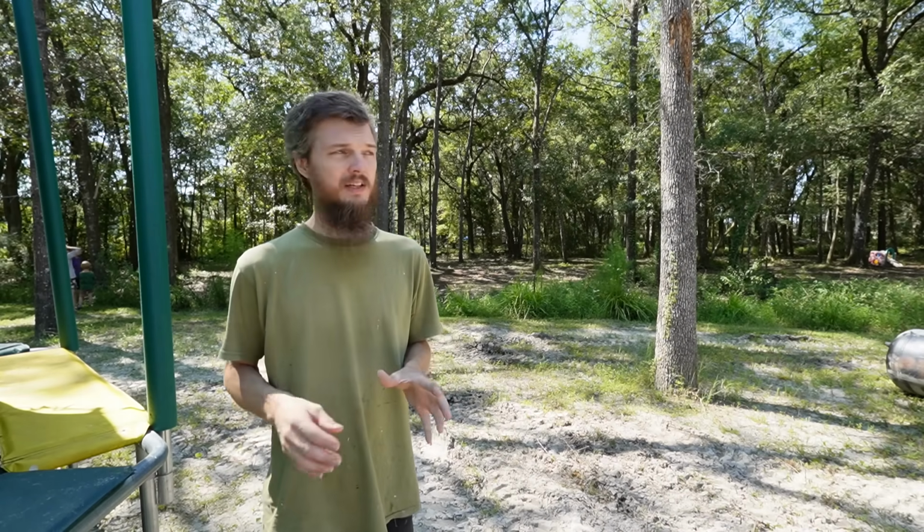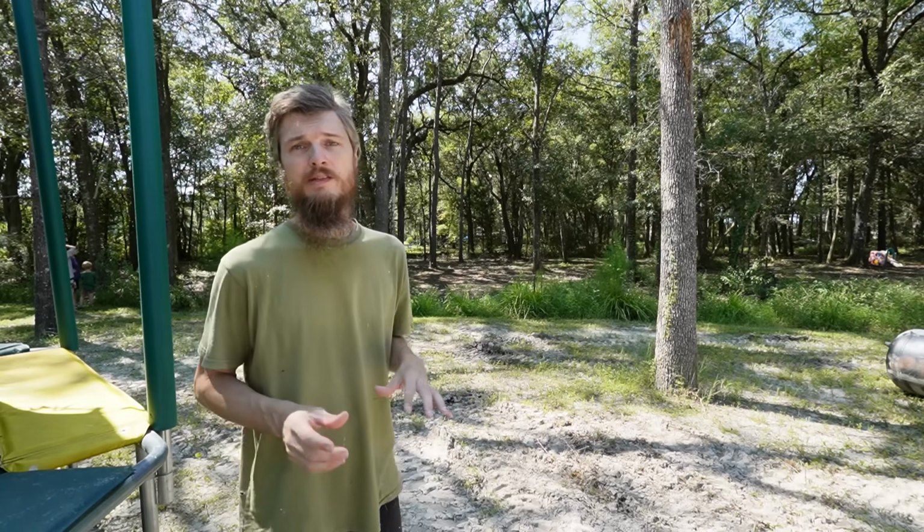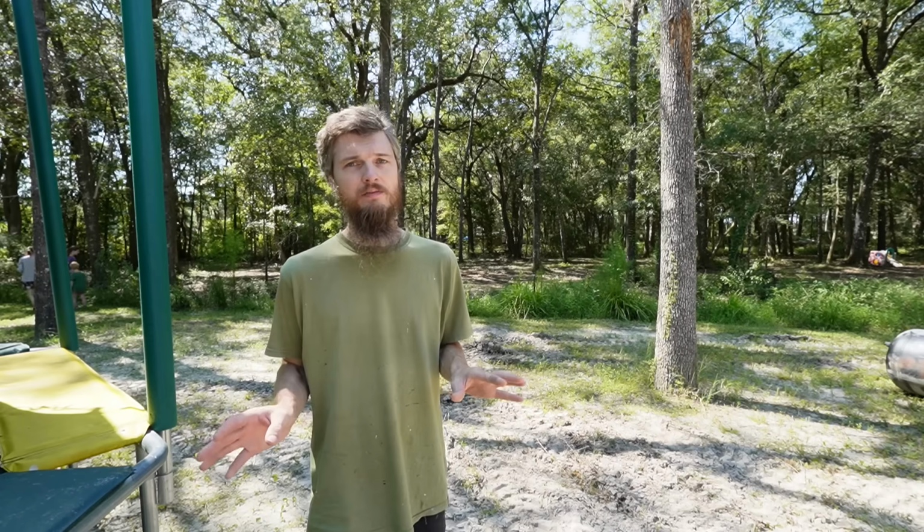After we moved in, we had some pretty big flooding a couple of times, and it really messed up a lot of trees around here. We've actually seen a bunch of them die, trees that we had nothing to do with. So the flooding could have been a factor in some of these trees dying.